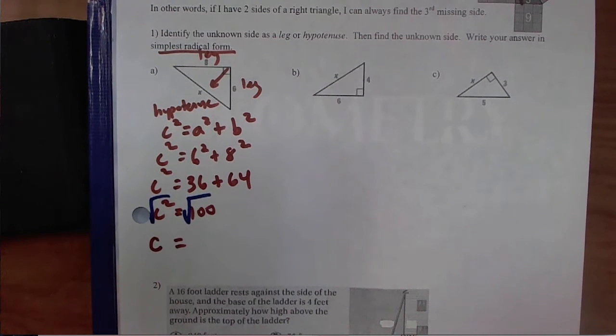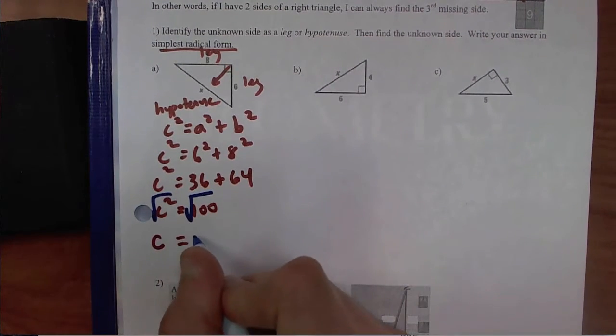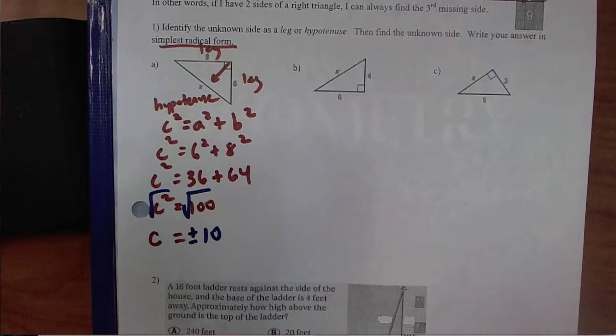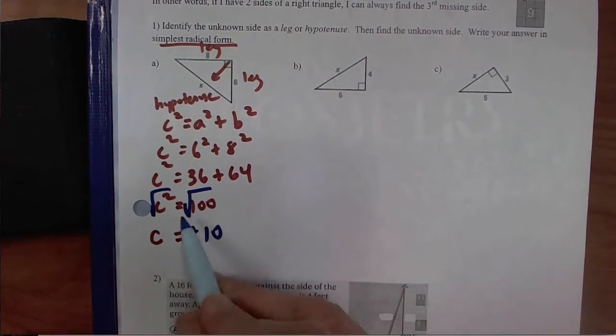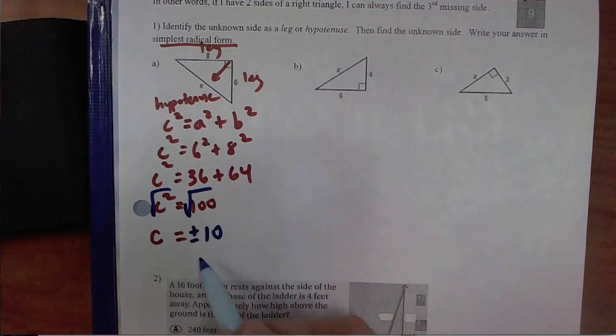Square root of 100. So what number times itself gives me 100? From algebra, we learned there are actually 2 numbers. It's plus or minus 10 is the correct algebraic answer, because whenever you square root both sides, in algebra we learn you put a plus or minus, because 10 times 10 gives you 100, but also negative 10 times negative 10 gives you 100. Okay?